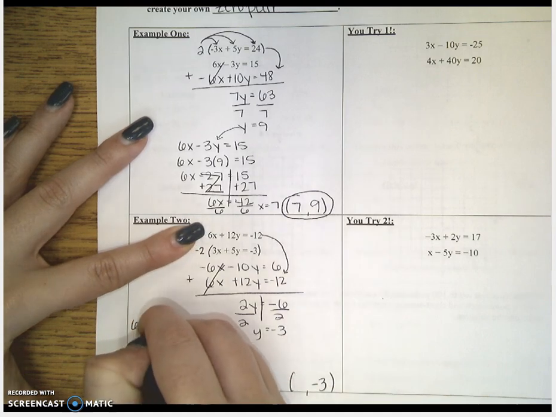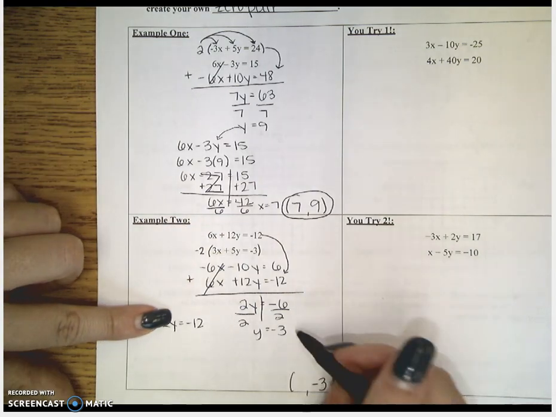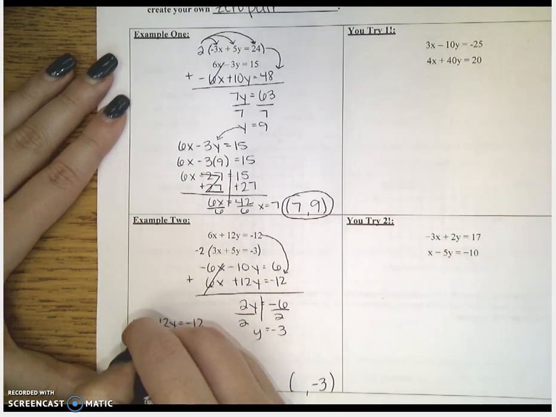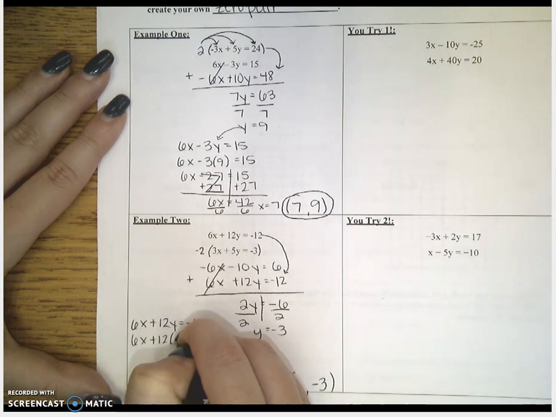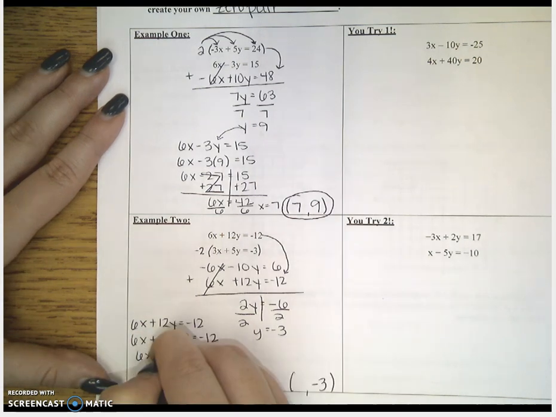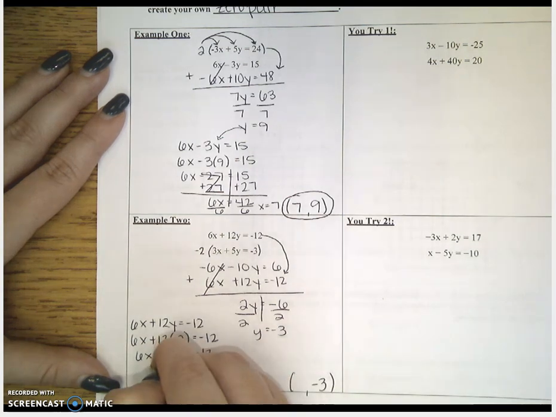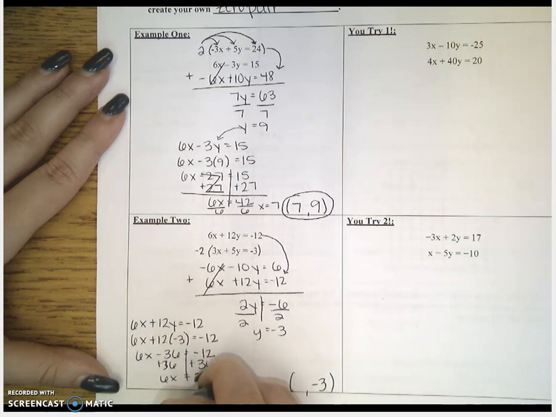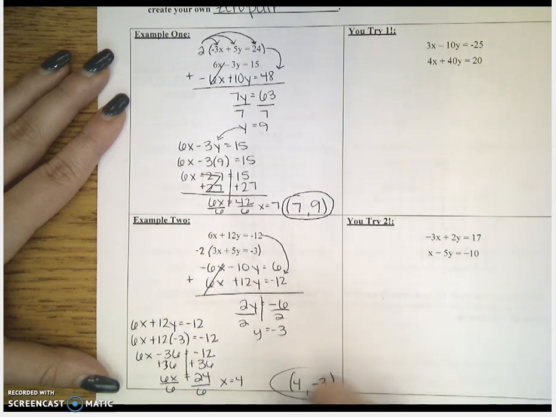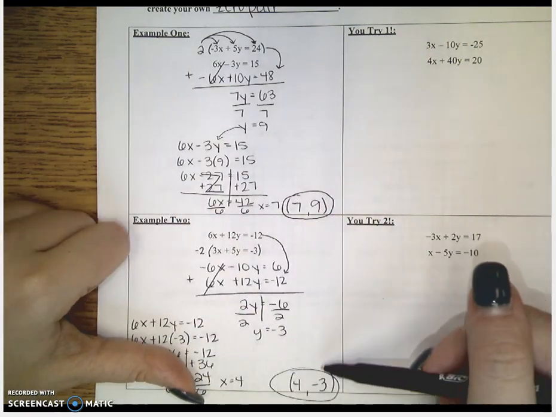I have 6x plus 12y equals negative 12. And everywhere I have a y, I'm going to put this negative 3. So I have 6x plus 12 times negative 3 equals negative 12. 6x minus 36 equals negative 12. I'm going to add 36 to both sides. 6x equals 24. Divide by 6. X equals 4. So if I were to graph both of these equations, they would cross at the point 4, negative 3.